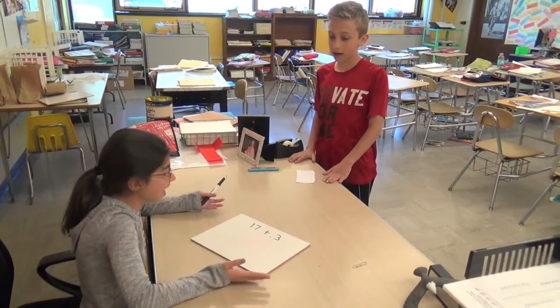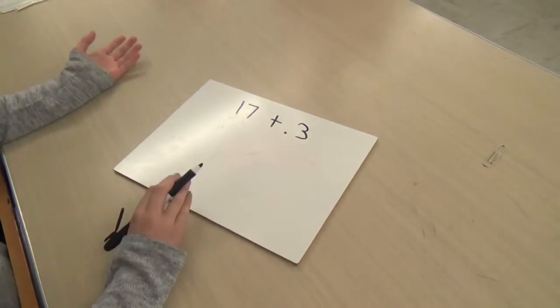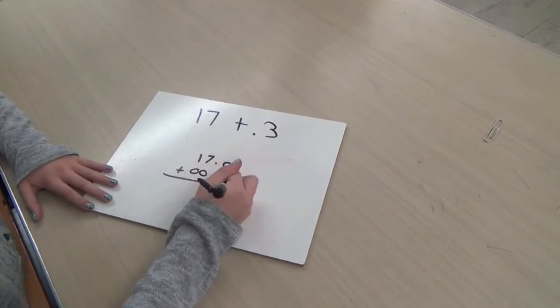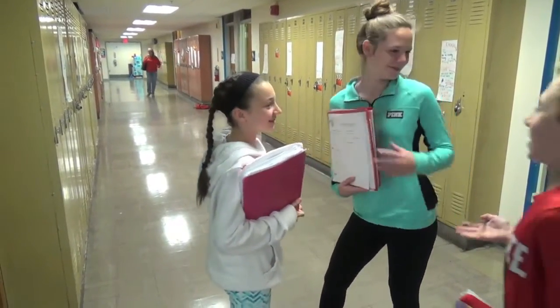Well, the name of the game is to line up the decimals. If 17 doesn't have a decimal, get one. I really like tacos. Yeah, me too. What are you having for dinner tonight? Yeah, I like tacos, but can you help me with the distributive property?